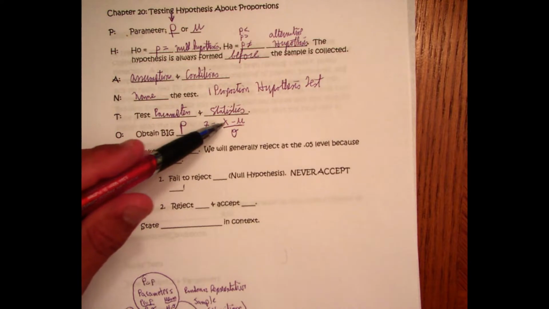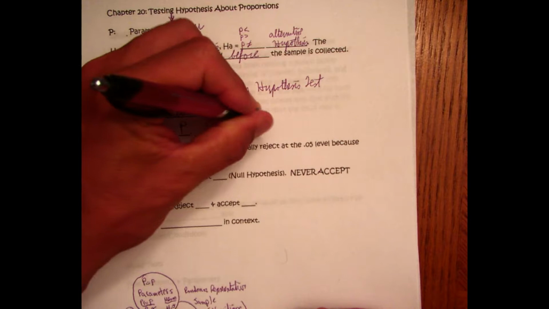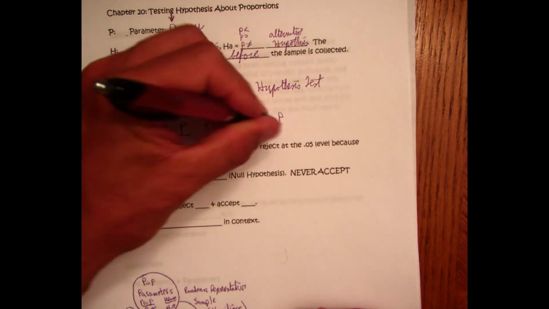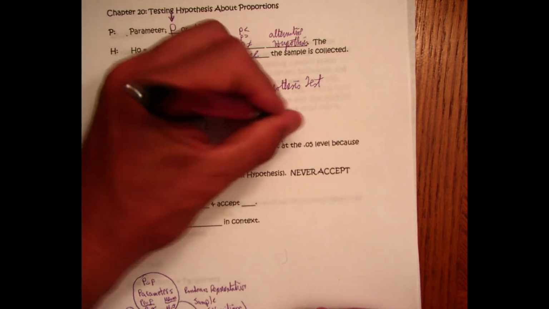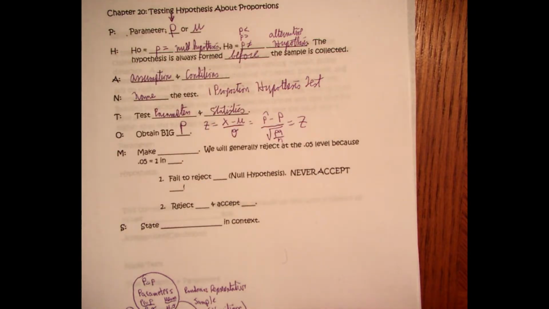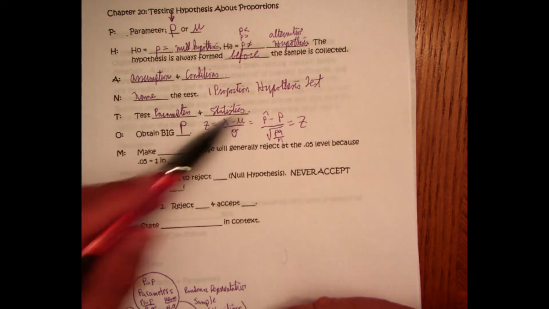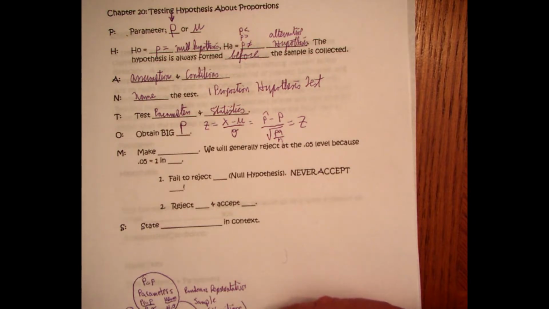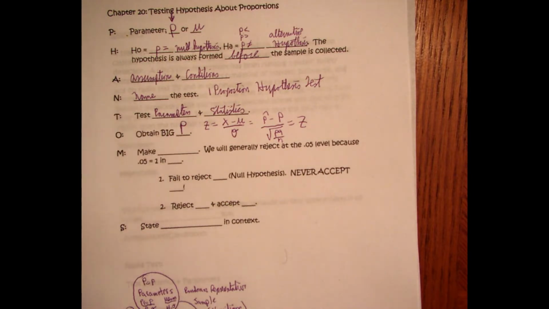Well, that's going to be p hat. So here's what we're going to wind up with: p hat minus p over the square root of pq over n. And that's going to allow us to use a normal model as long as we meet our success failure condition. All we've done is take this and apply it to proportions. And from that, we're going to calculate this value called big P. Okay, and I'll get into that in a minute.